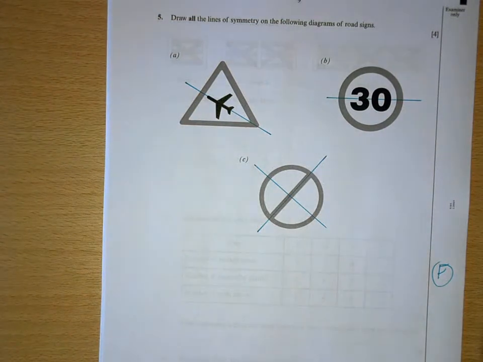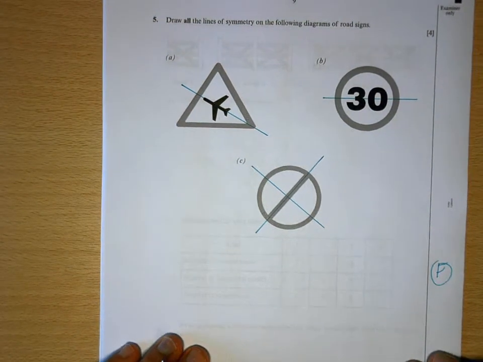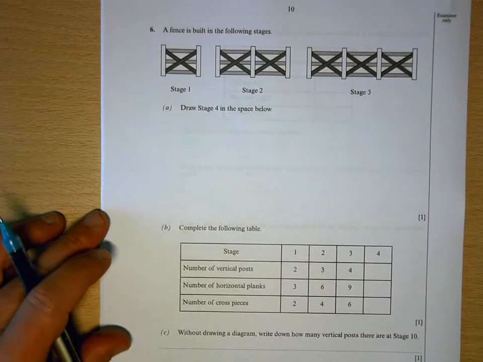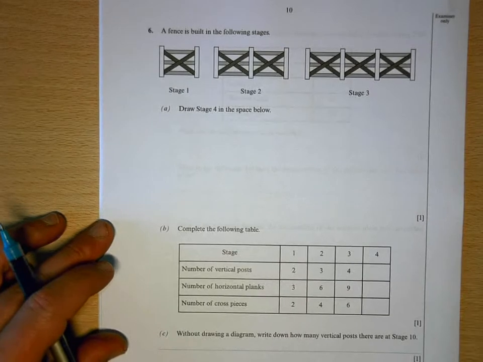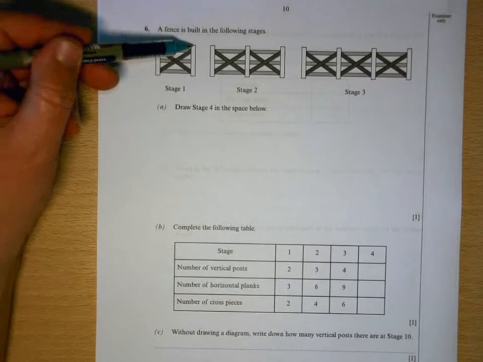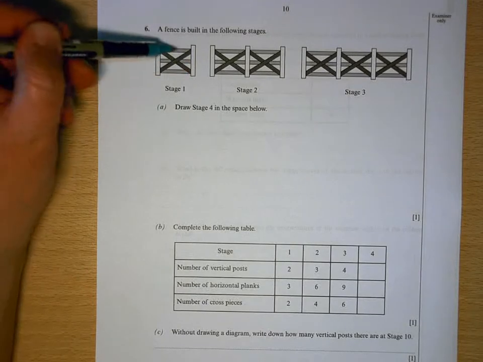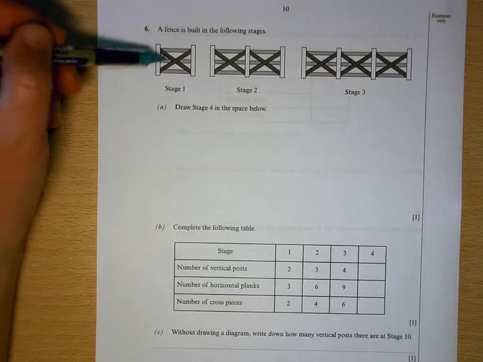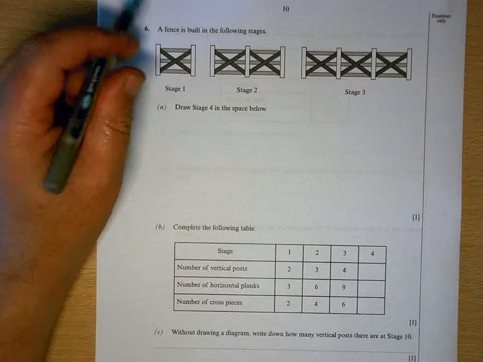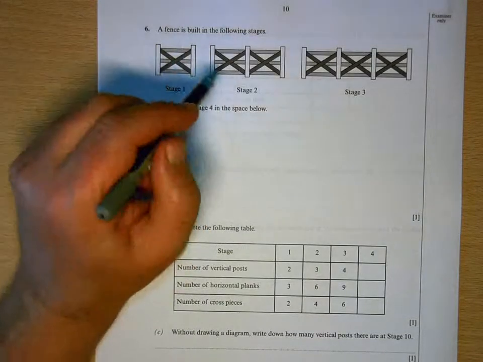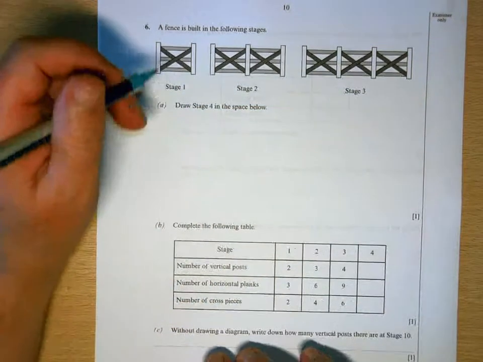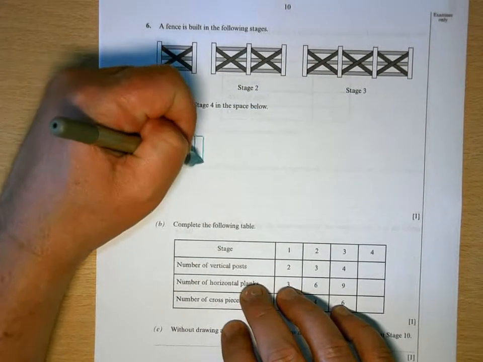Okay, that takes us into the F grades. Okay, formula question. Fence is built in the following stages. Stage 1, so we've got vertical posts, we've got horizontal planks, which are the light grey ones, and we've got the dark grey cross pieces. Draw stage 4 in the space below. So stage 1 has got 2 verticals, stage 2 has got 3, stage 3 has got 4, so stage 4 will have 5 verticals.